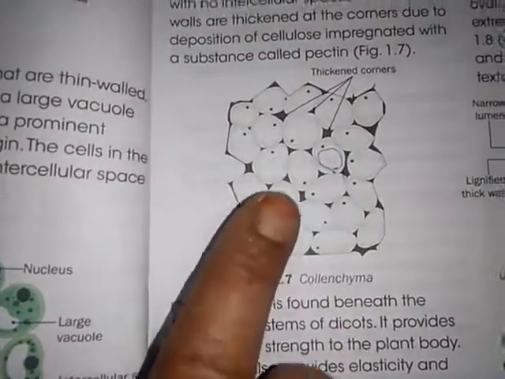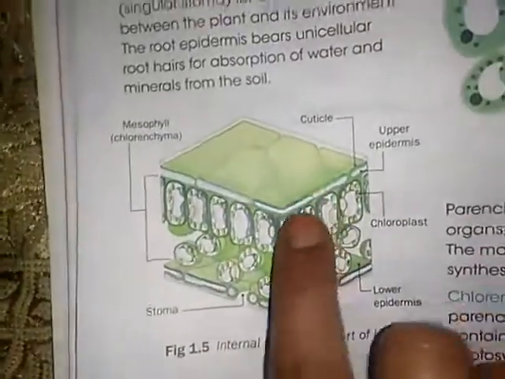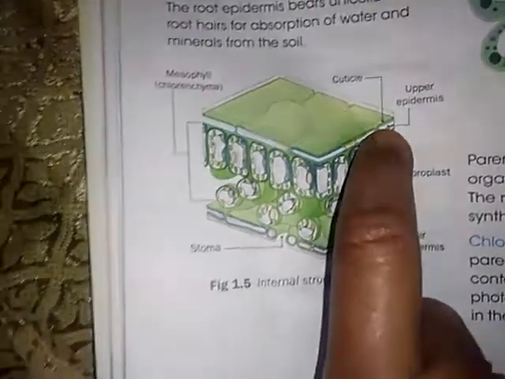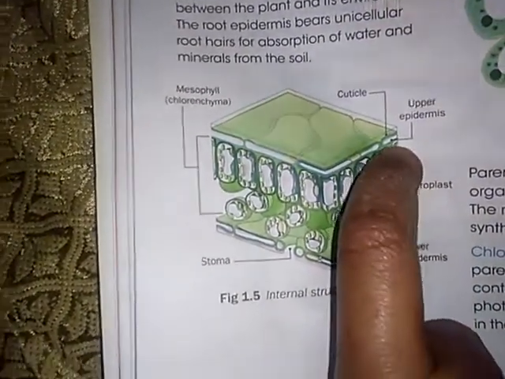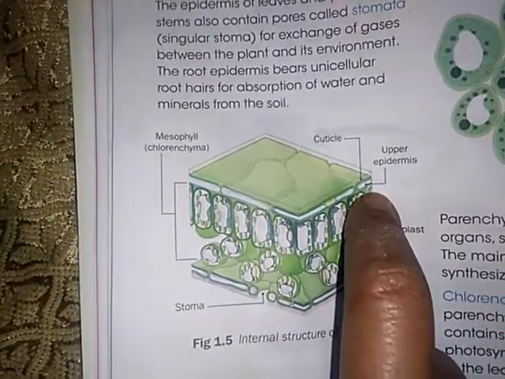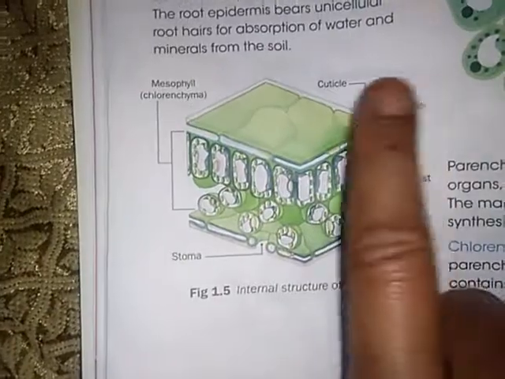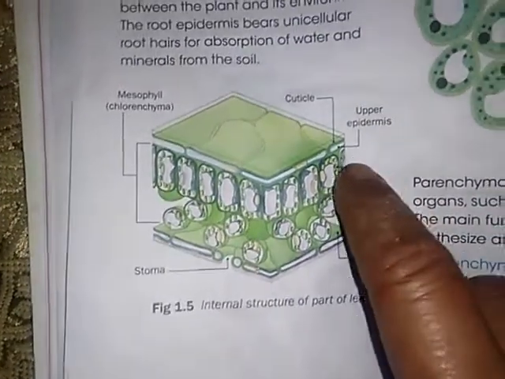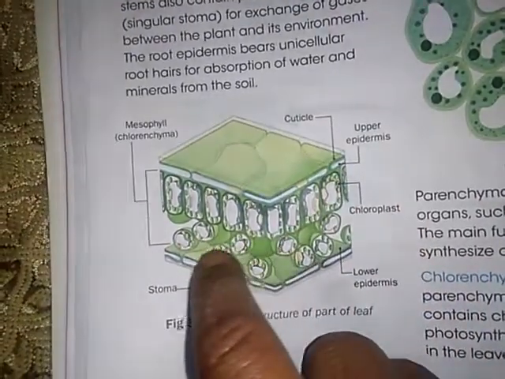Collenchyma, where is it present? Below the epidermis. Okay, this is epidermis. The collenchyma tissue is present below the epidermis. Where is epidermis present?